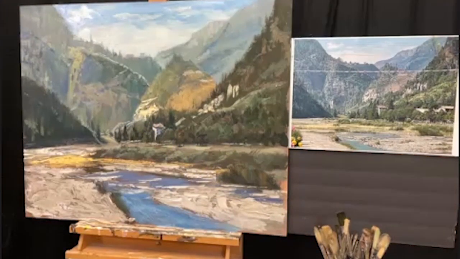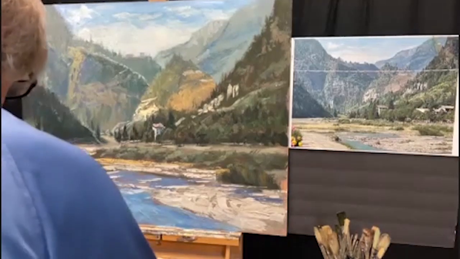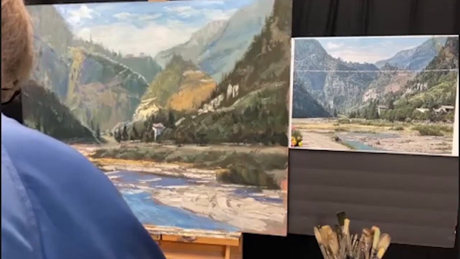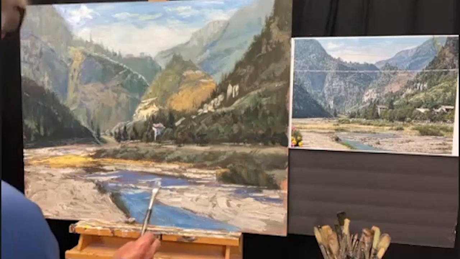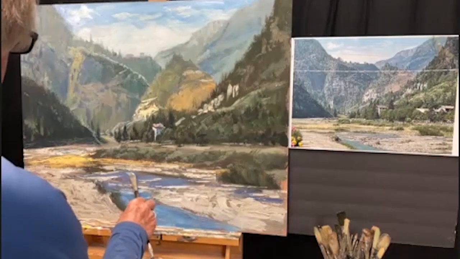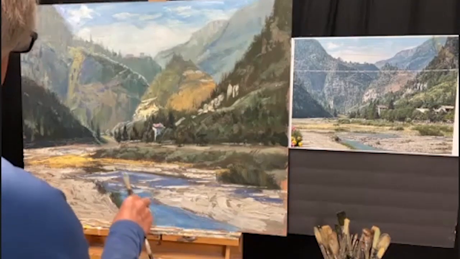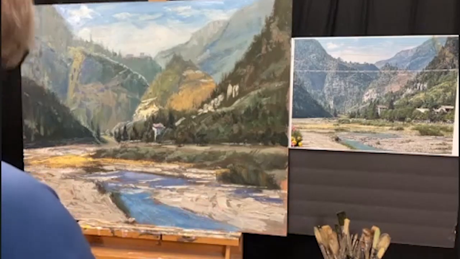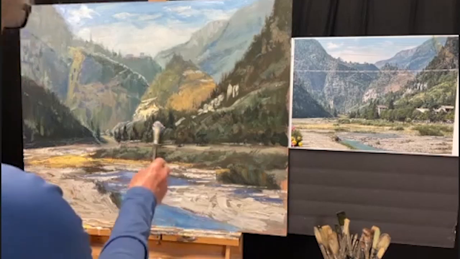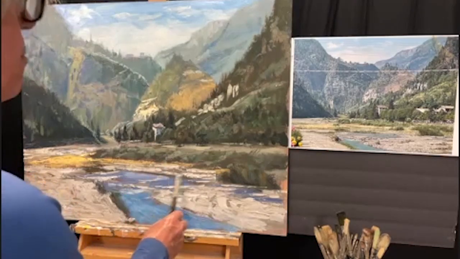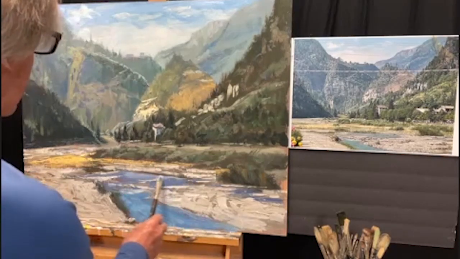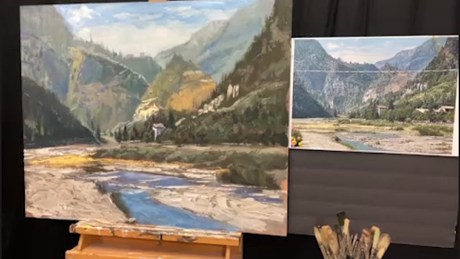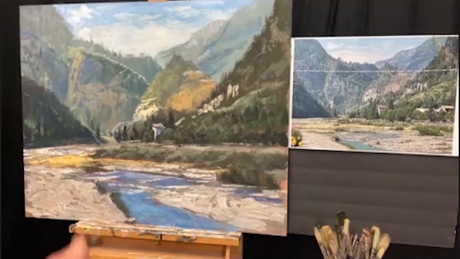So a couple of questions. Once you stop in this demonstration, how do you save your palette's color mix? I don't. I literally clean them off, start afresh. Is your focal area the foreground or midground? Focal area is probably this little piece of architecture. It's the only piece in the painting where there is really clear-cut form. The foreground hopefully leads you into the rest of the painting.